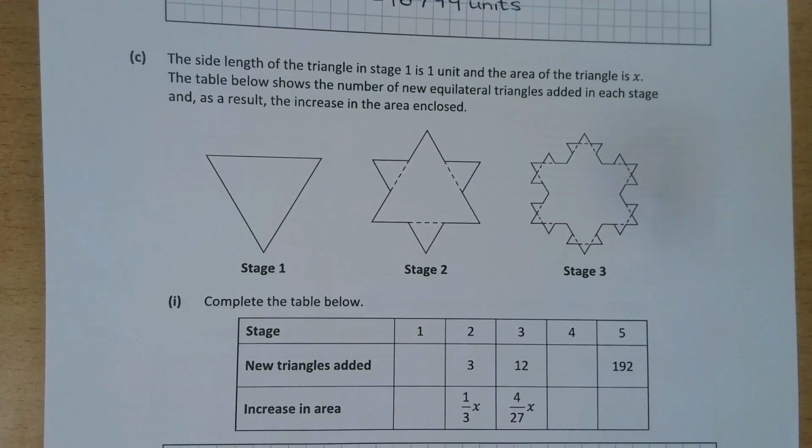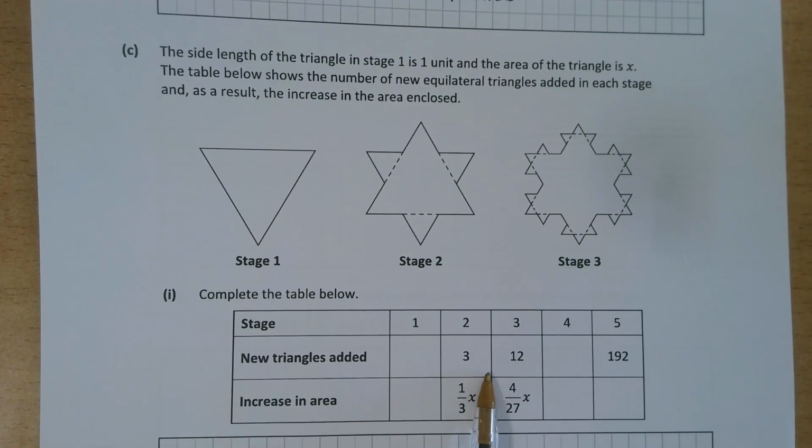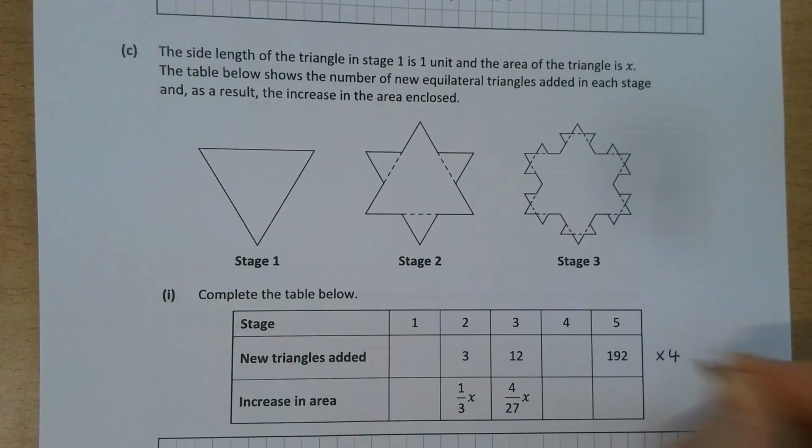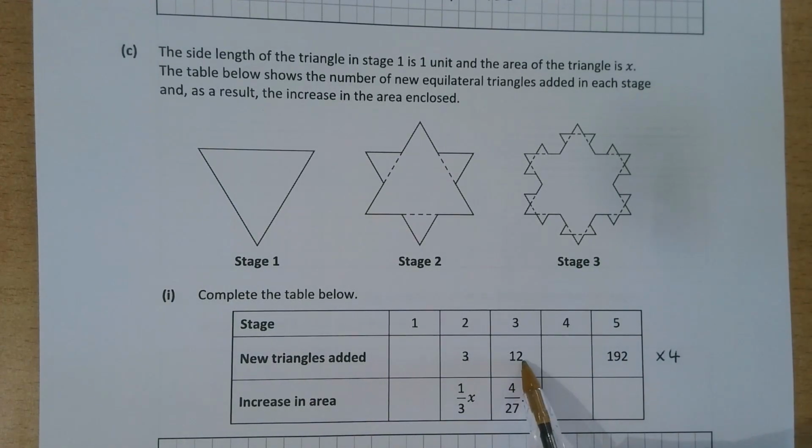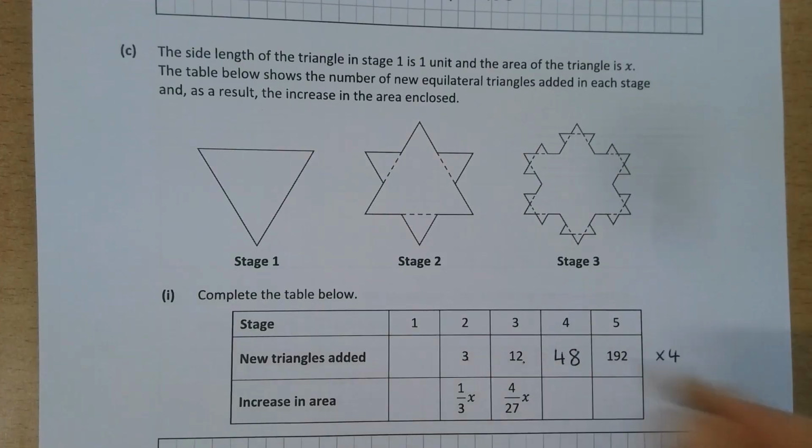Part C, the side length of the triangle in stage 1 is 1 unit and the area of the triangle is x. The table below shows the number of new equilateral triangles added in each stage and as a result the increase in the area enclosed. We're asked to complete the table. So new triangles added, we have 3, we have 12, we have 192. So what's happening here is it's being multiplied by 4. So 3 multiplied by 4 gives me 12. Multiply that by 4 gives me 48. And we can double check, 4 times 48 gives me 192. So that's the new triangles added.